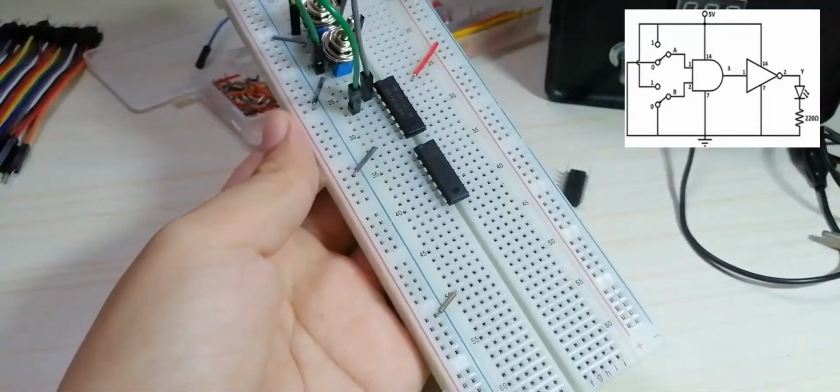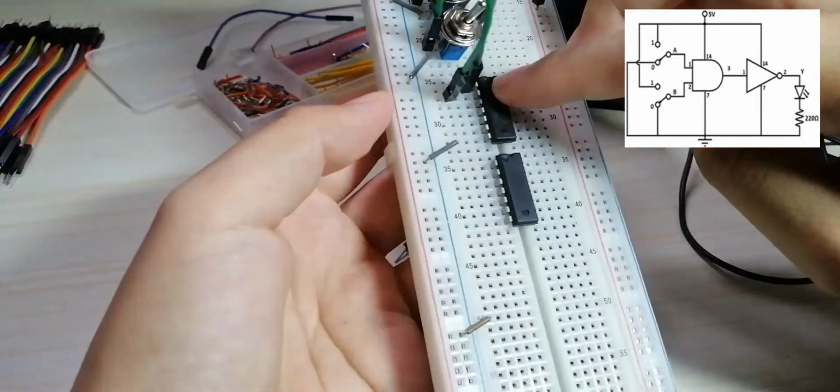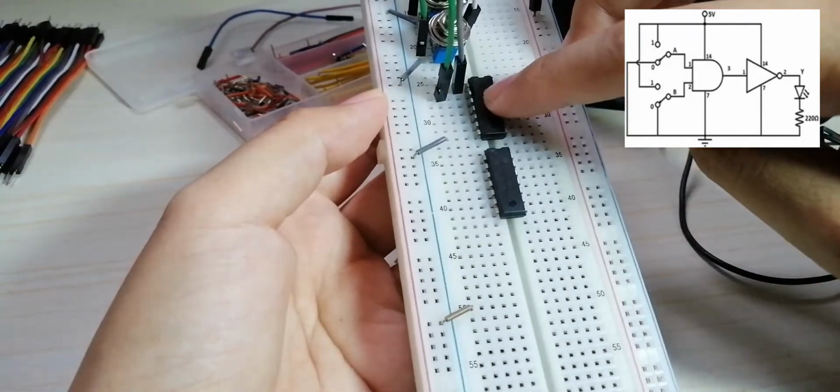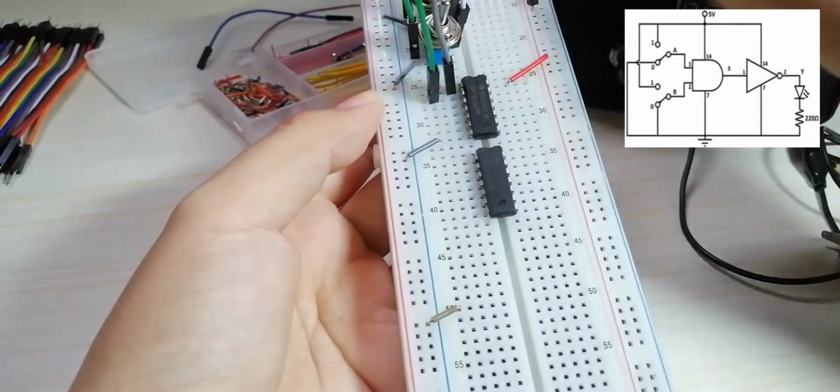So in our figure B, here the number 1 and the number 2 of this AND gate are connected to the switch.